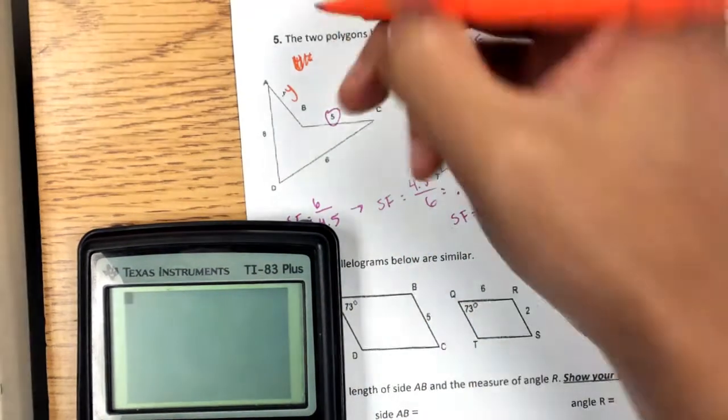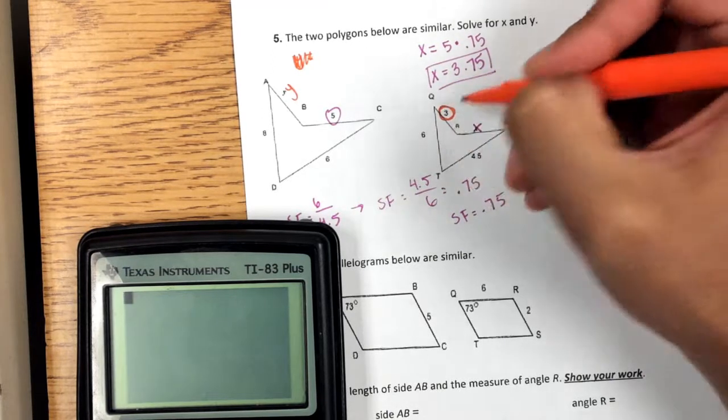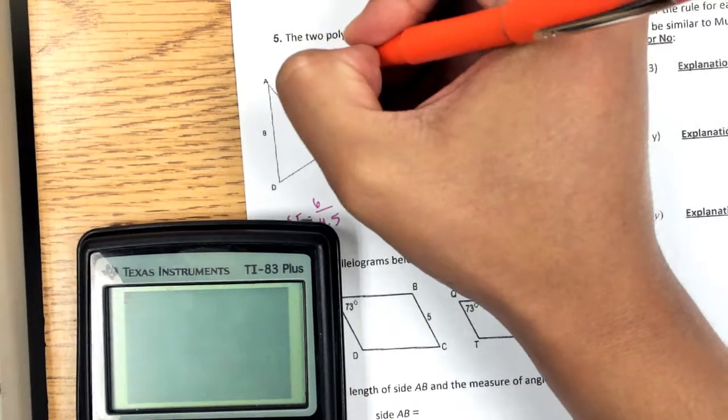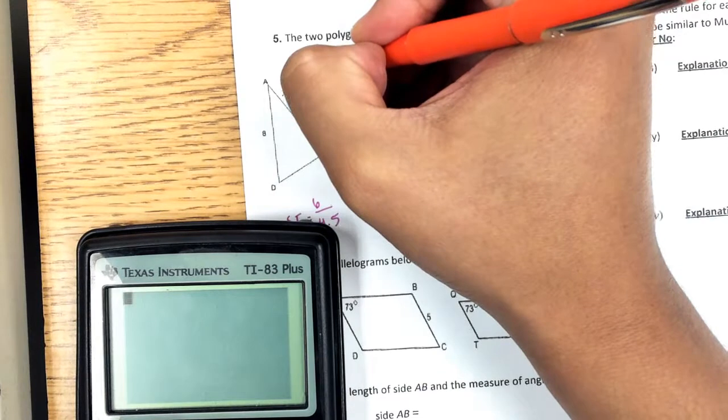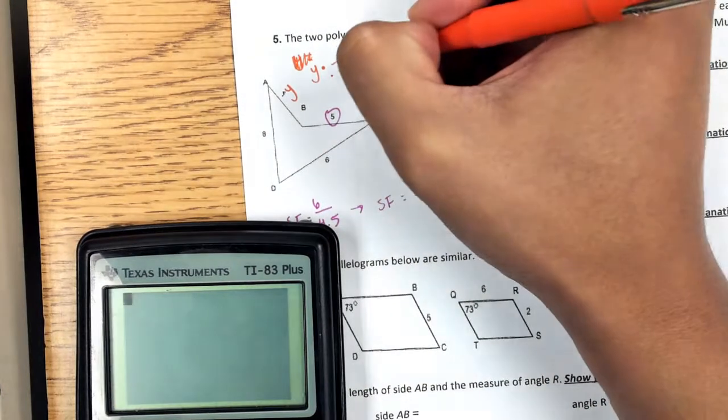Okay, so in order to get 3 over here, which is the corresponding side to y, we multiplied some number y times 0.75 in order to get 3.